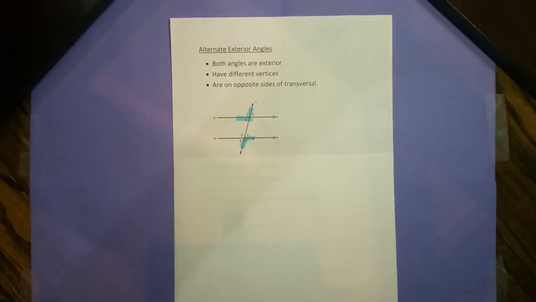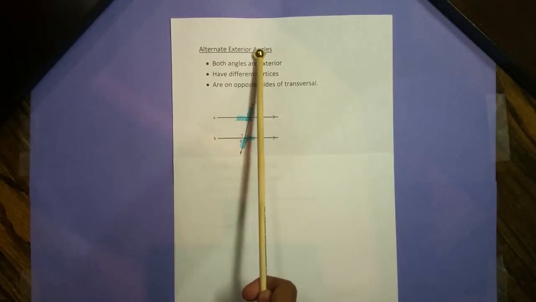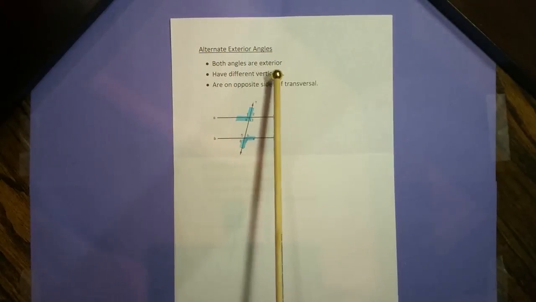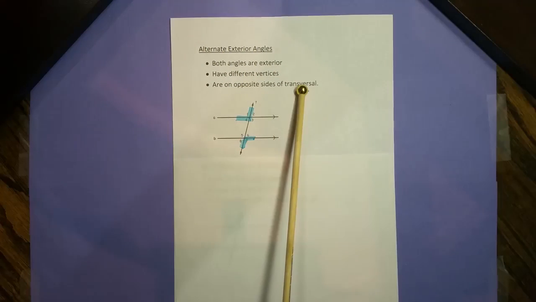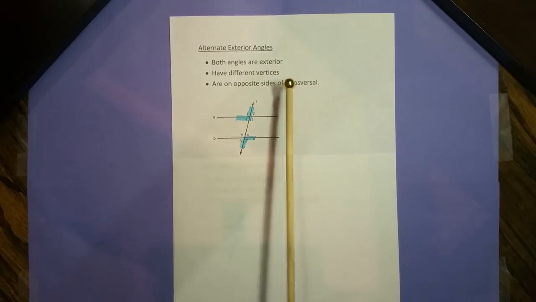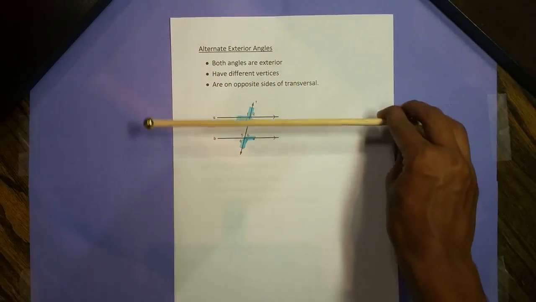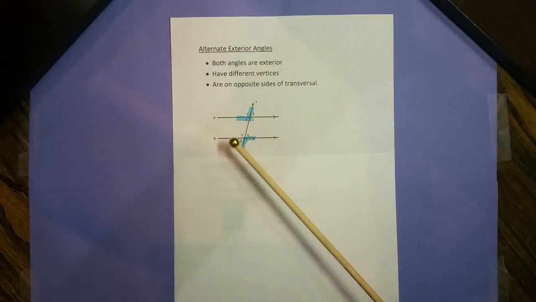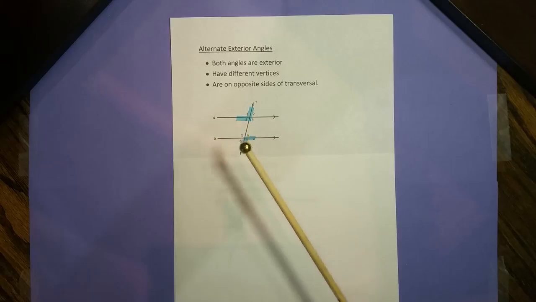Next in our list is alternate exterior angles. Both angles are exterior, they have different vertices, and are on opposite sides of the transversal. They're both exterior because when you look at the space between A and B, both angles 1 and 7 are not in between. So they are both exterior.